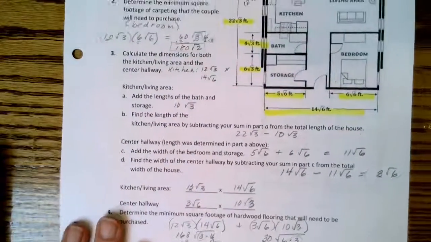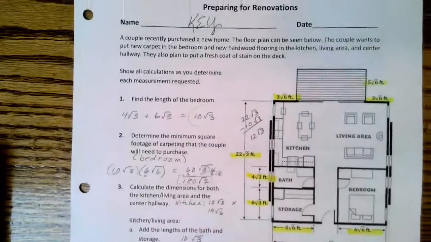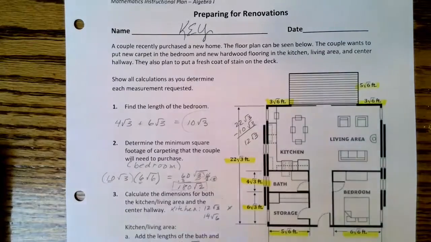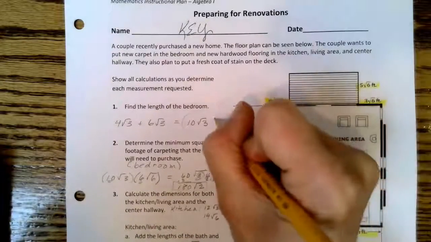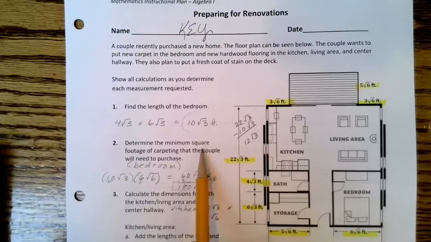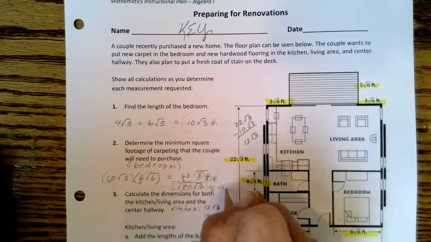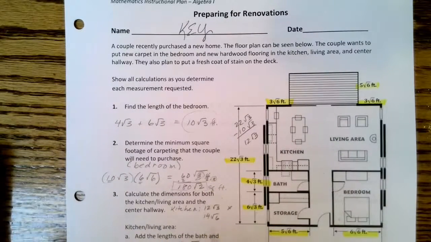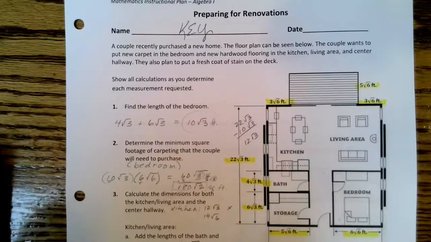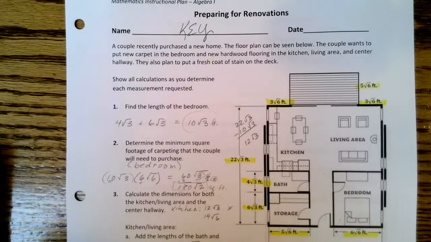Now it's interesting when we go back through this worksheet, we should really pay attention to units. So when we find the length of the bedroom, that's going to be feet. When we find this area of carpeting, the square footage that is needed for the bedroom, this is this many square feet. When we're talking about my kitchen, it's this many feet and this many feet.